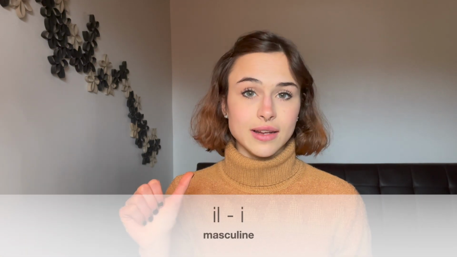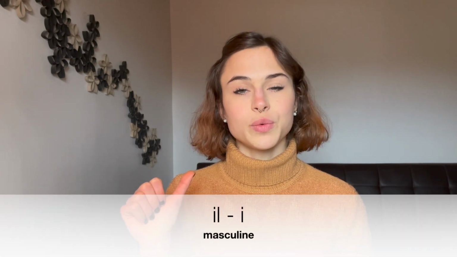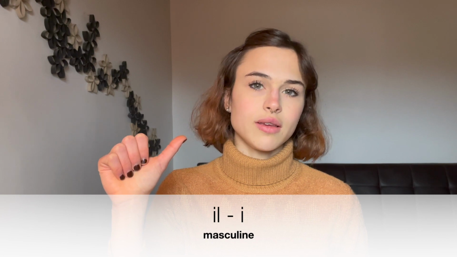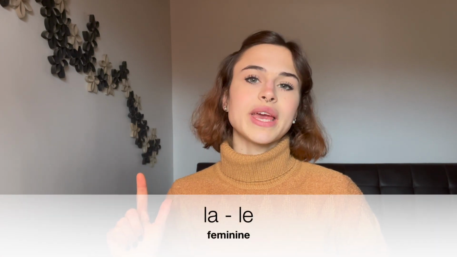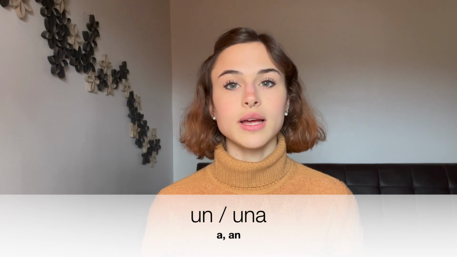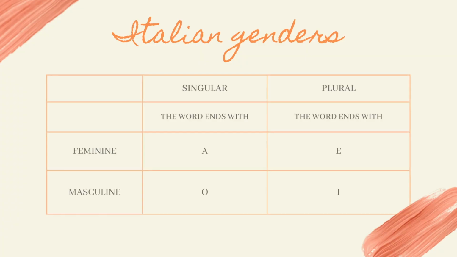For the definite articles, we have il for the masculine, which will become i if the word is plural, and la, which becomes le. For the indefinite articles, a in English, it's simple, it's of course just easier. We have un if it's masculine, and una if it's feminine.